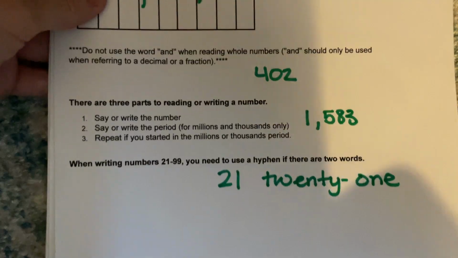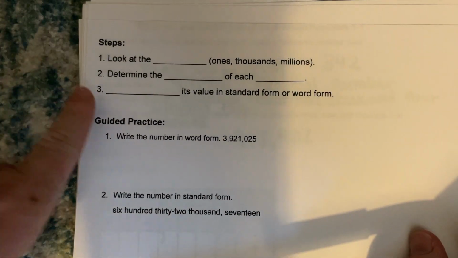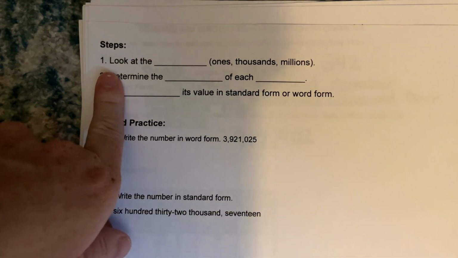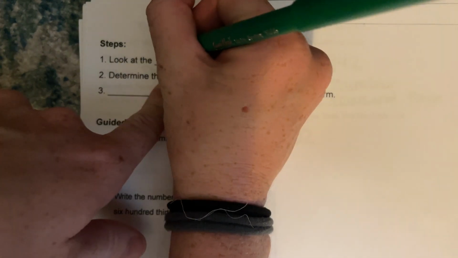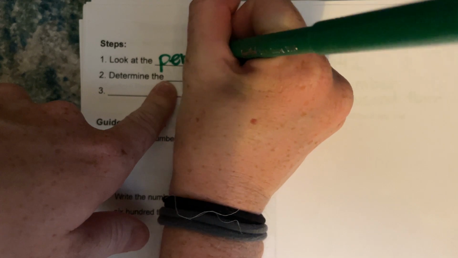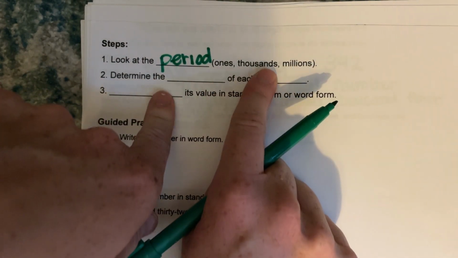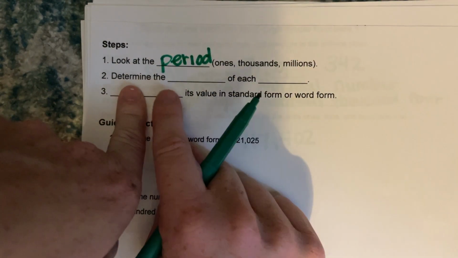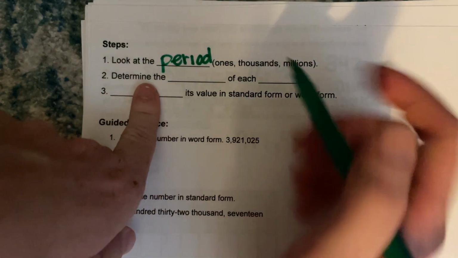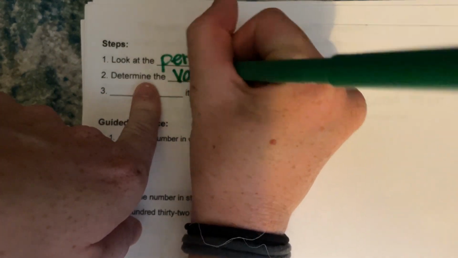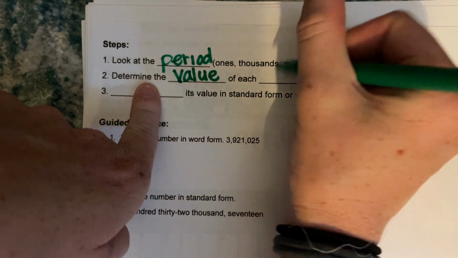Okay, we're going to do our steps now. So turn the page. Step number 1 is that you're going to look at the period, the ones, thousands, millions. And step 2, you're going to determine the value of each digit.